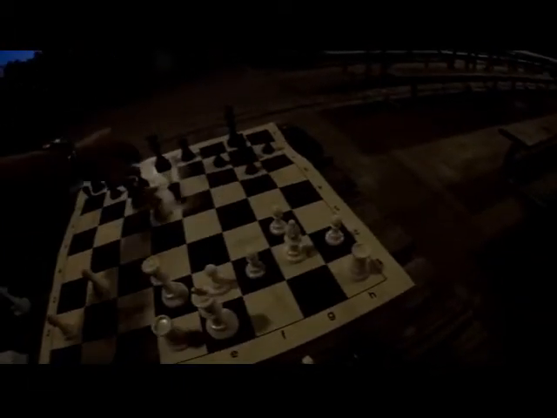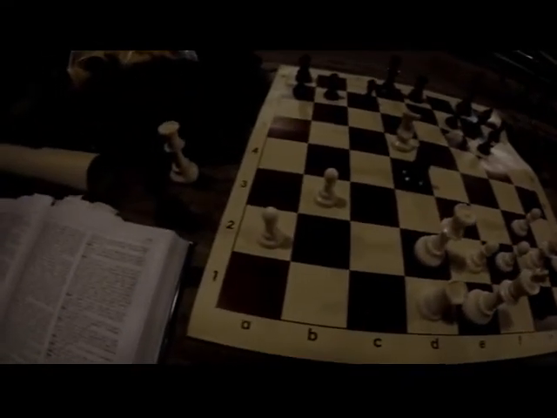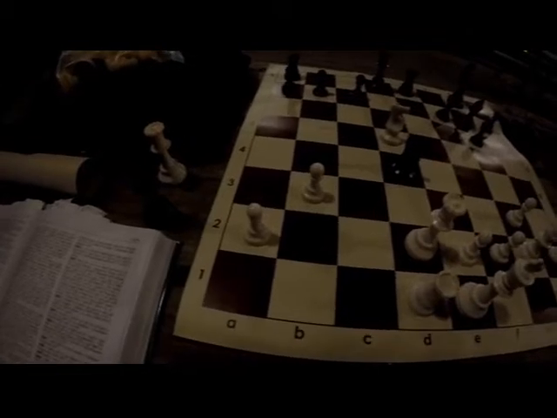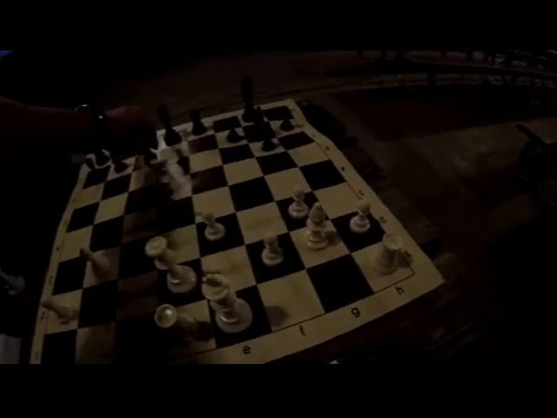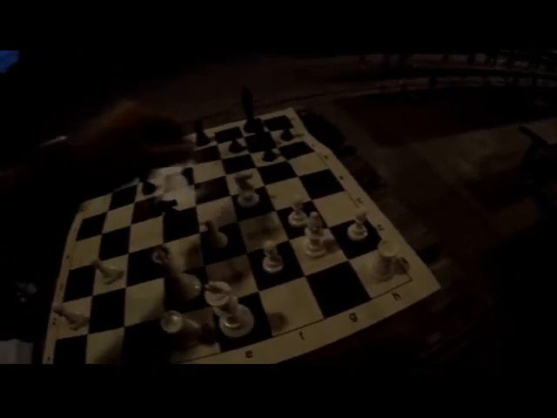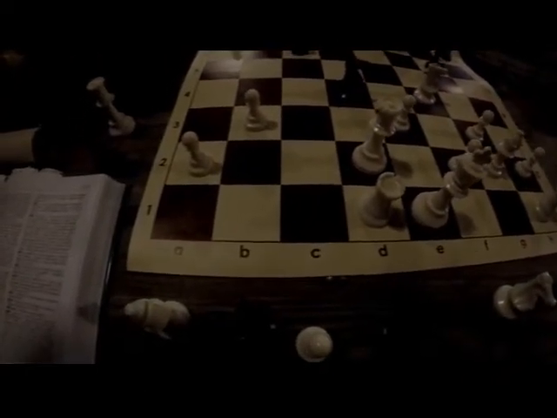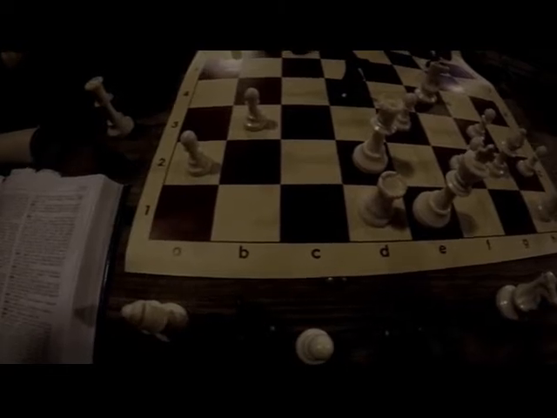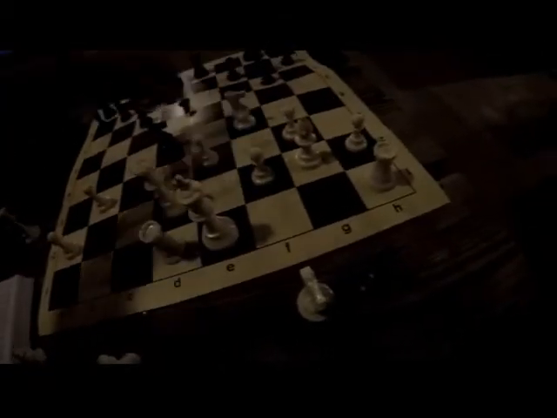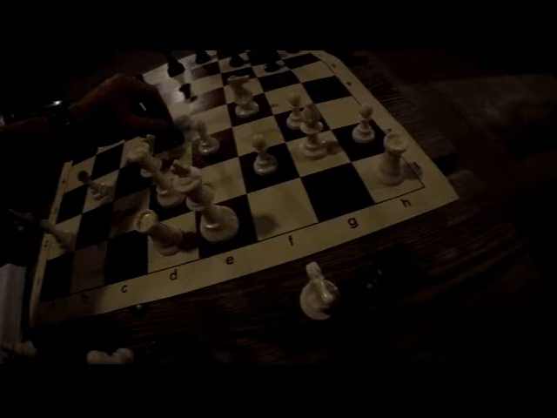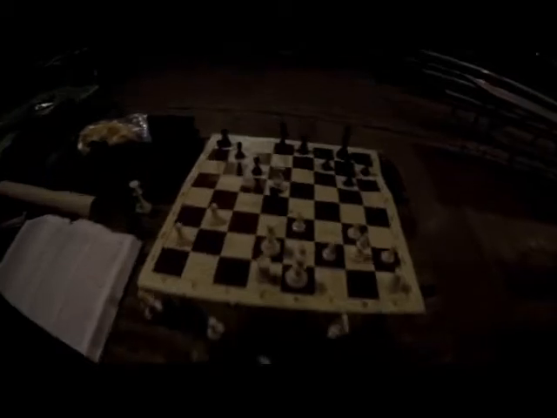It's going to pull back. It's going to go to here. And then it's going to go here, E3, C6. It's going to go knight F4. No, wait a minute. No, that's not it. He doesn't do that. It's just that. E3, C6.